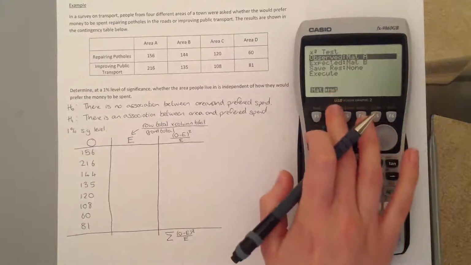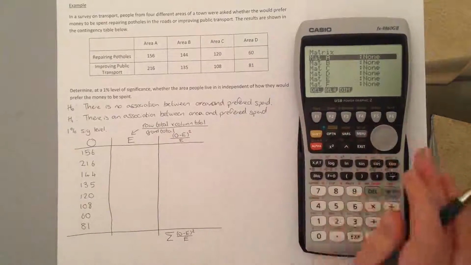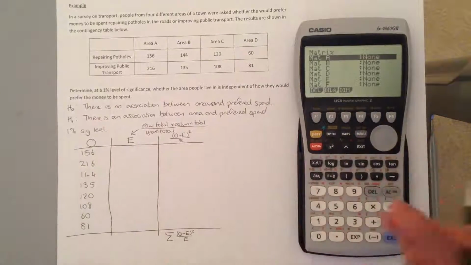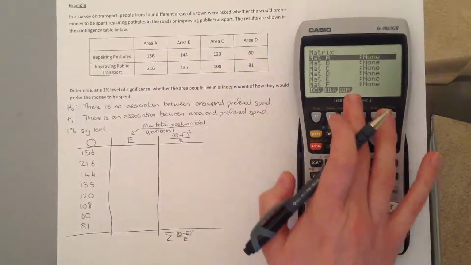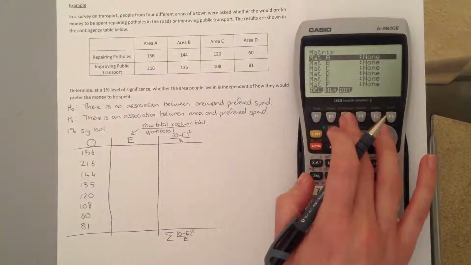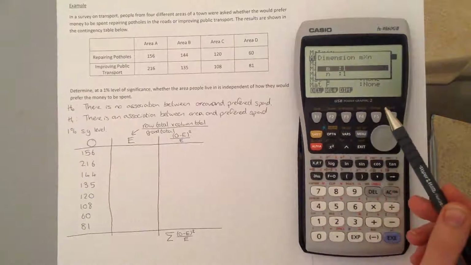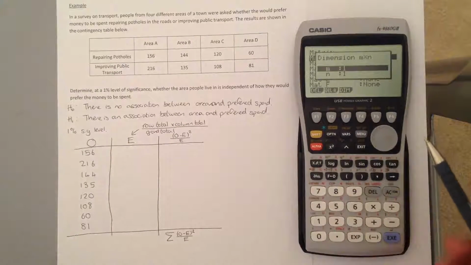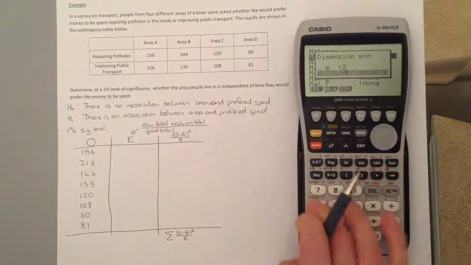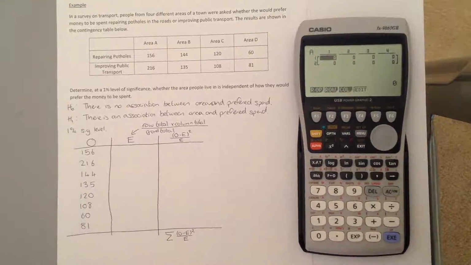So if you select the one that says matrix, so it's the one with the little arrow next to it, F2, you should come up with a list of all the different matrices you've got. So in matrix A at the moment it says none because we've not put the data in. So we need to click dimension. This is where we're going to tell it what dimensions our matrix has got. So if you click on that, it comes up saying M times N. So M is the rows and N is the columns. So in this case we've got 2 rows and we've got 4 columns. And it should come up with a matrix on the screen.